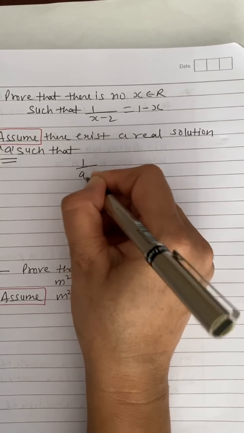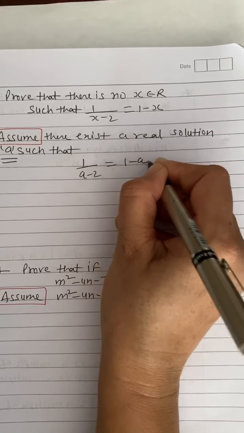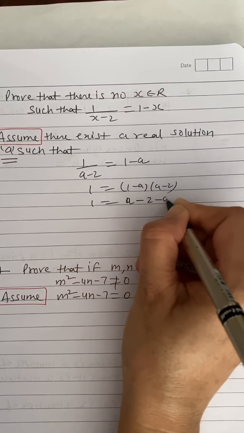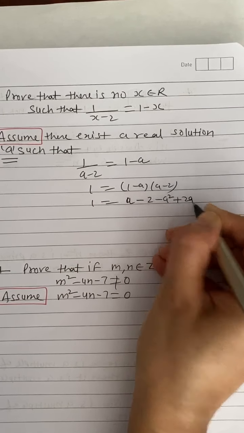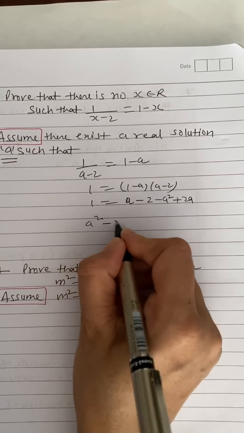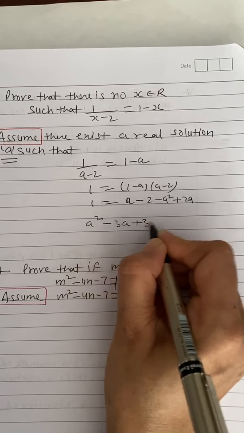I'm going to substitute 1 minus A. So 1 is equal to, by cross multiplying, (A minus 2) times (1 minus A). So 1 is equal to A minus 2 minus A square plus 2A. I'm going to move this to this side. So A square minus 3A plus 3 is equal to 0.